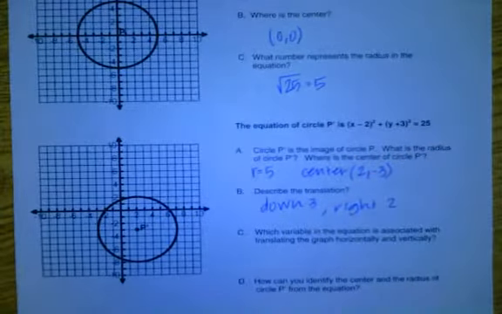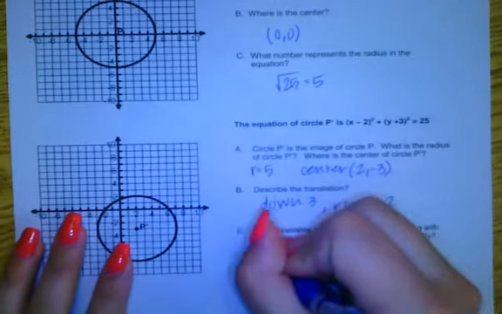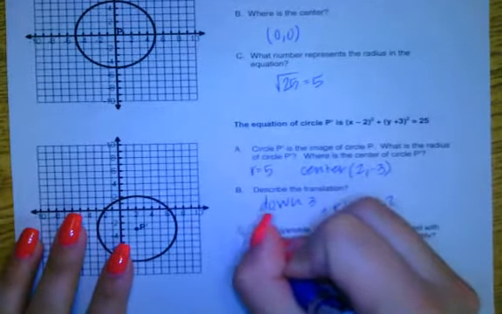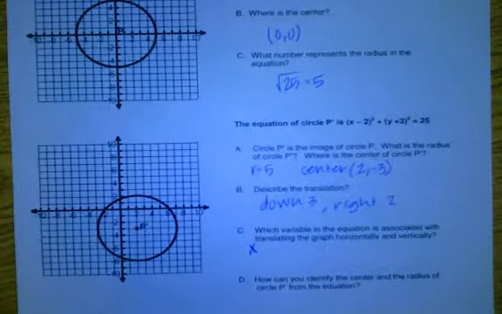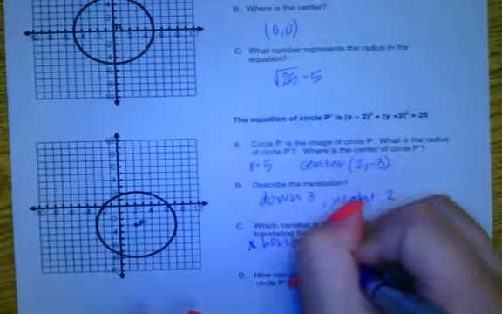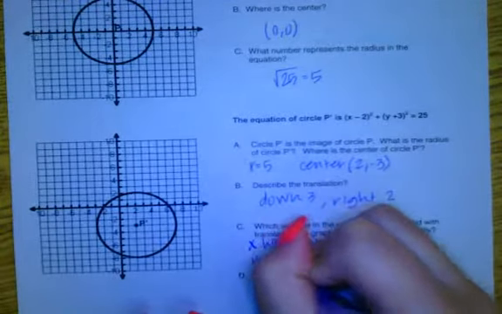Okay, which variable in the equation is associated with translating the graph horizontally and vertically? Movements on the x-axis affect your translation horizontally or vertically? Horizontally. And your y-axis? Vertically.